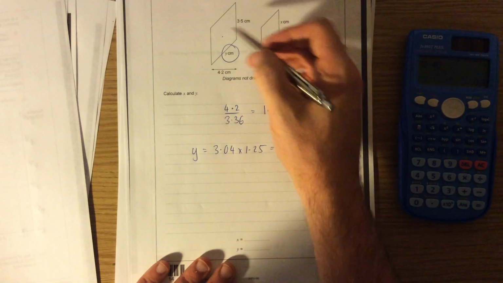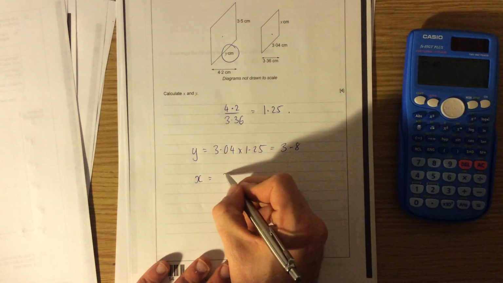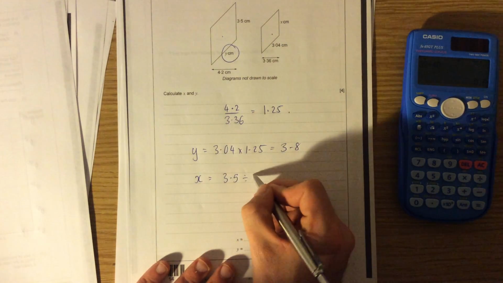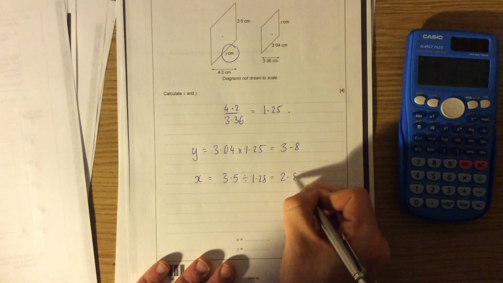the scale factor. And if I want to go the other way, so if I want to find a smaller side, I take the larger value and I divide it by the scale factor, and I find that x is 2.8 and y is 3.8.